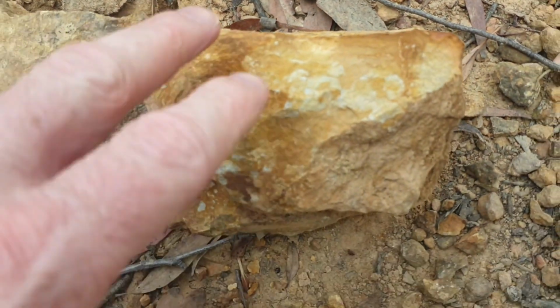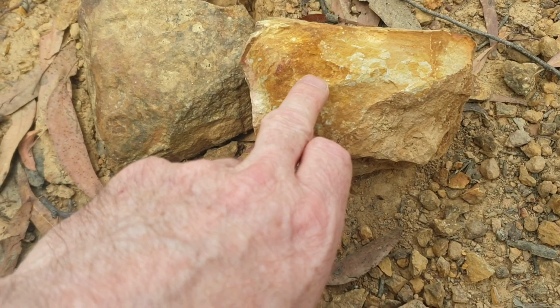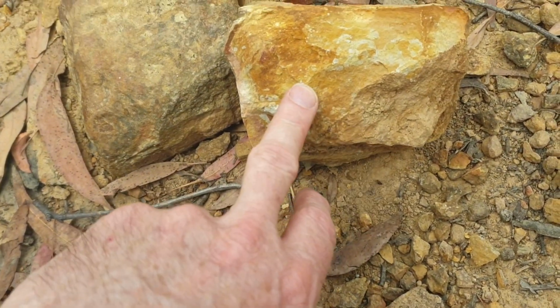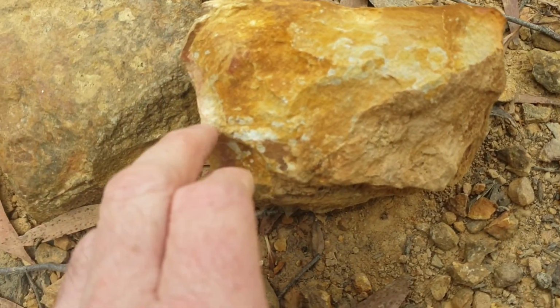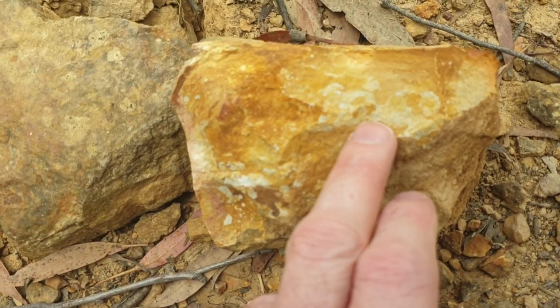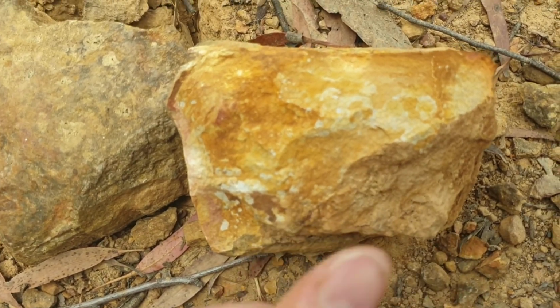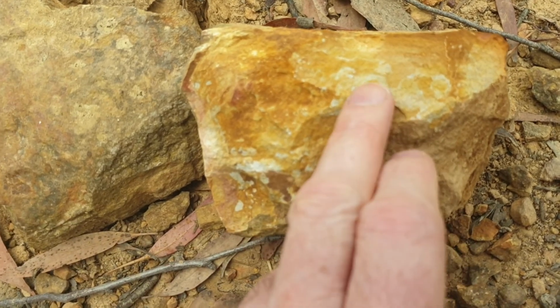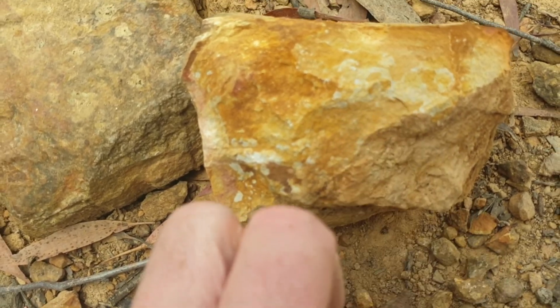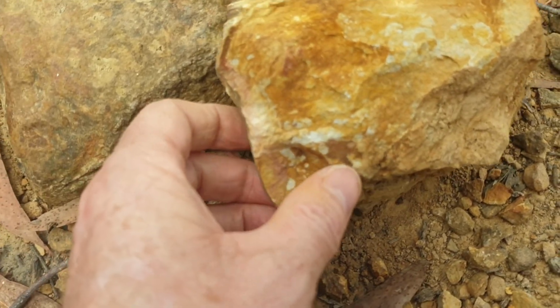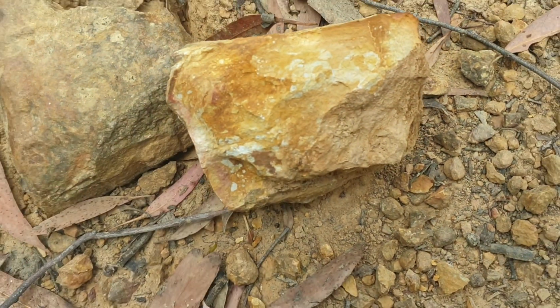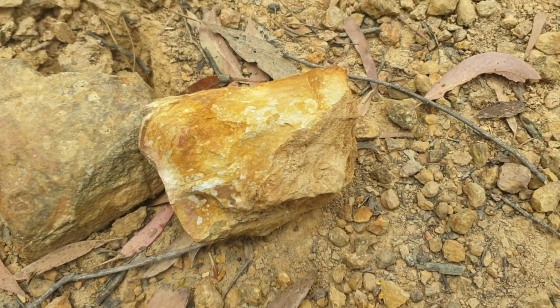So anyway, I've broken this open. You can see that there is siltstone. Looks like it has some areas of, what do you call it, anoxic, which is the dark bluish colour, but I don't see any fossils in this formation. So we'll just go have a look and see if there's any other places.